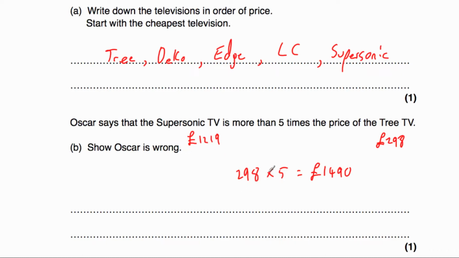Out of interest, let's see what 4 times the price is. If we take £298 and multiply that by 4, we get £1,192. That's actually much closer. That's just under the price of the supersonic TV. So the supersonic TV actually costs just more than 4 times the price, not more than 5 times the price. So sure, Oscar is wrong.